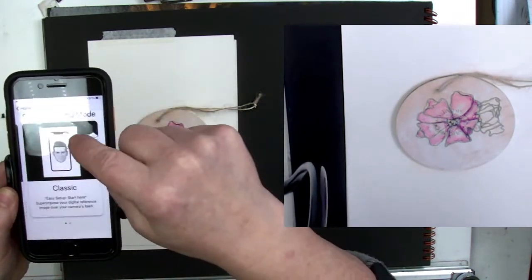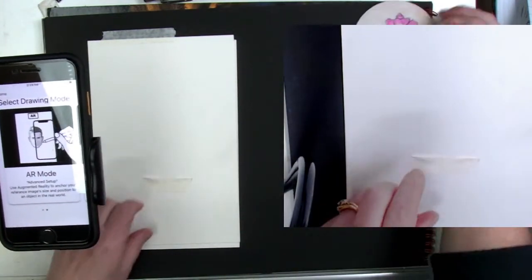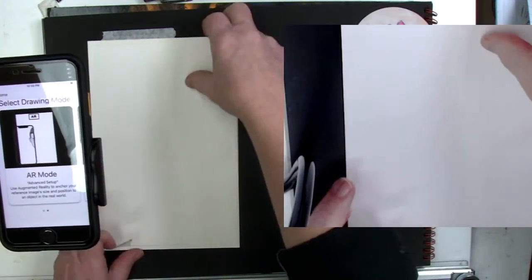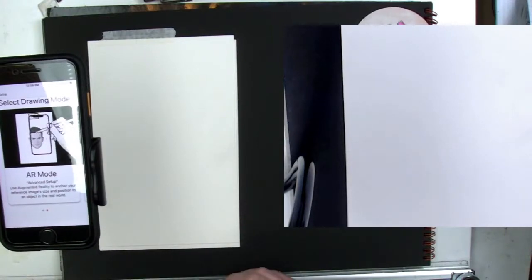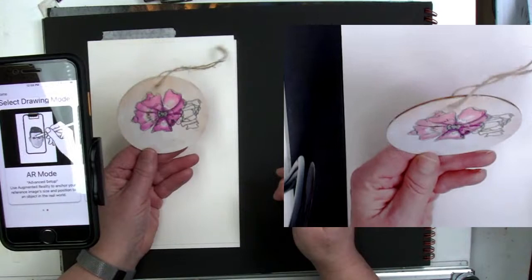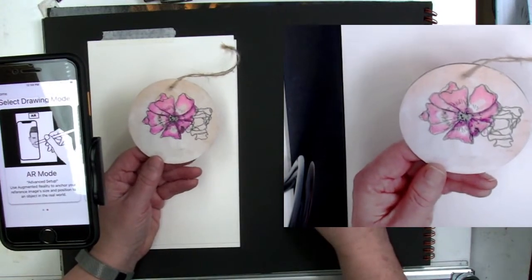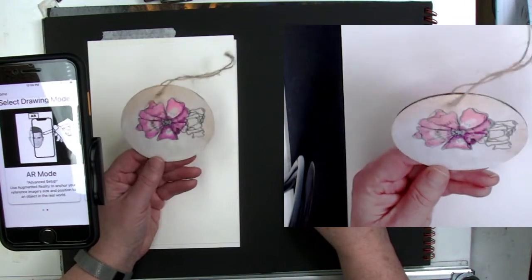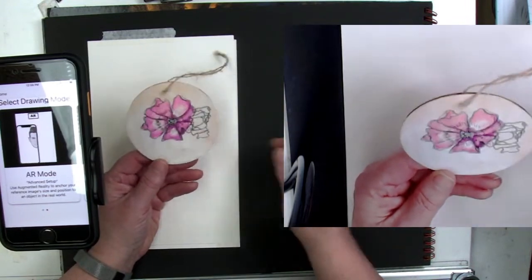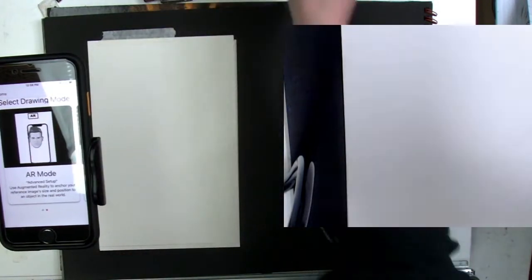Now I'm going to do one with the AR mode turned on. And how do you seal the wood? After this is dry, I would just hit it with a quick blast of some clear acrylic sealer, and then it's ready to go. You can tie that onto a pretty little package for somebody's Valentine.